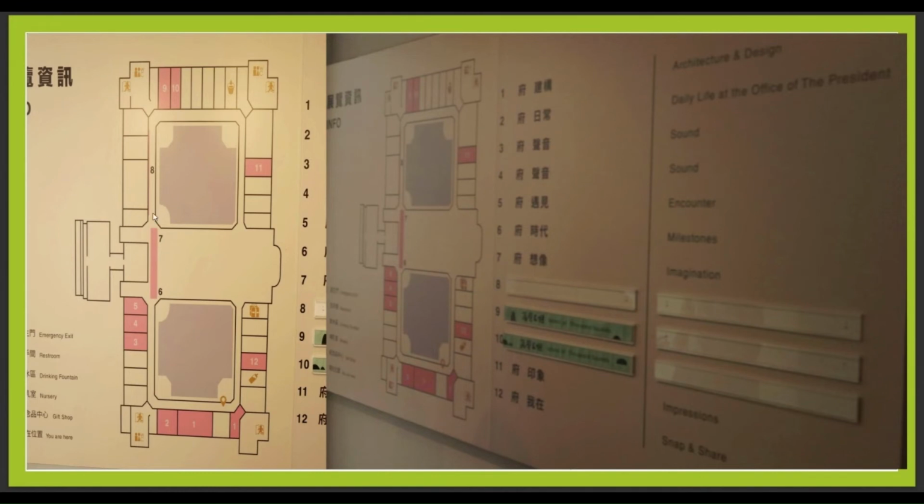Here you see the map of the presidential building. So inside we have two courtyards, one to the north and one to the south. And if you look from the top down, it has the form of a rose. And this building was constructed to make it very, very stable, even when there is an earthquake.